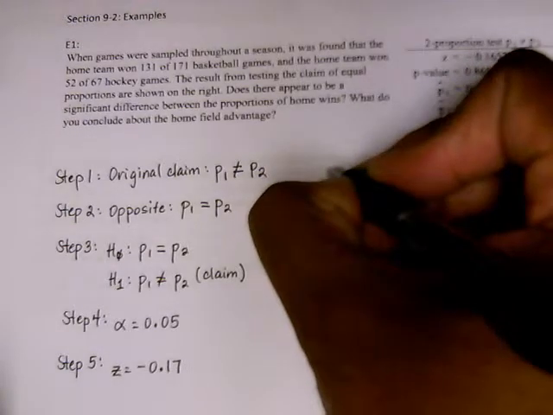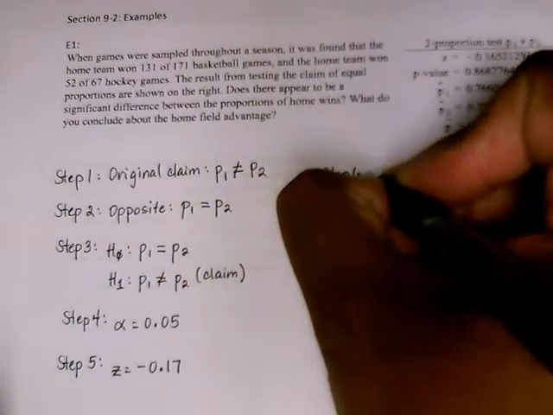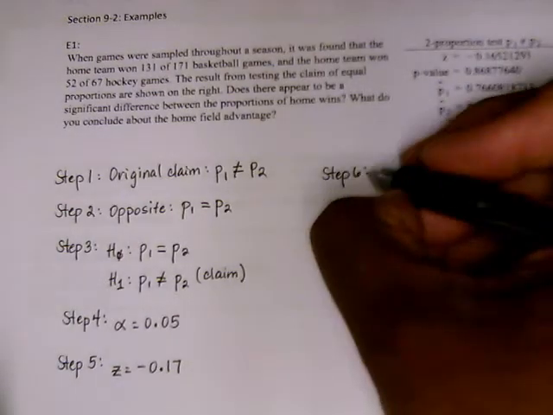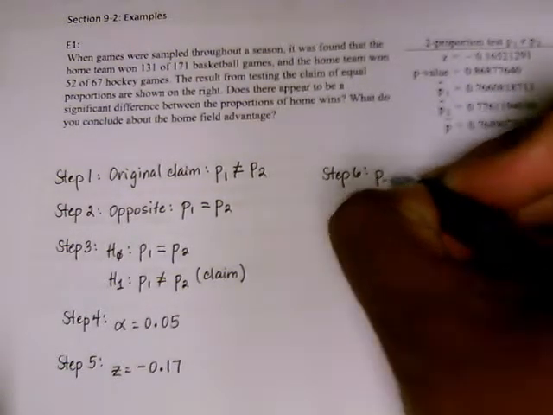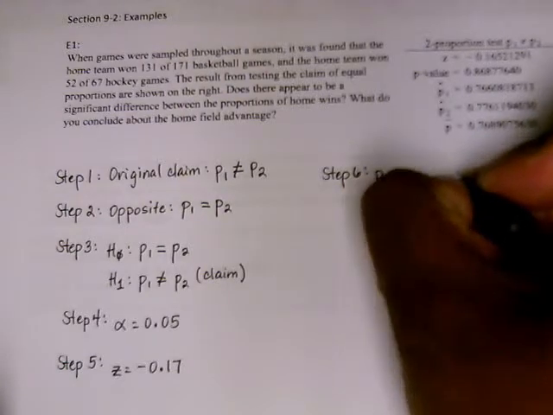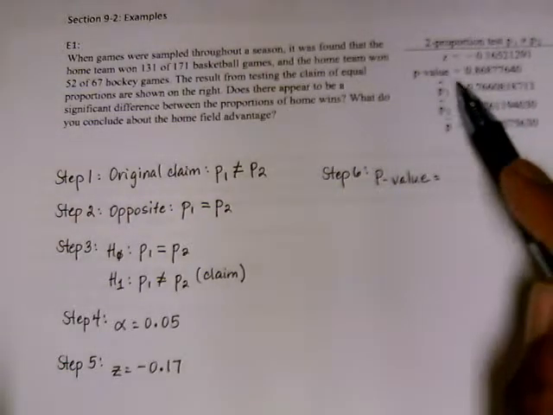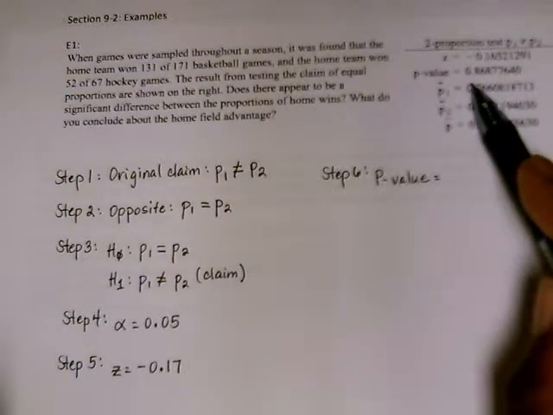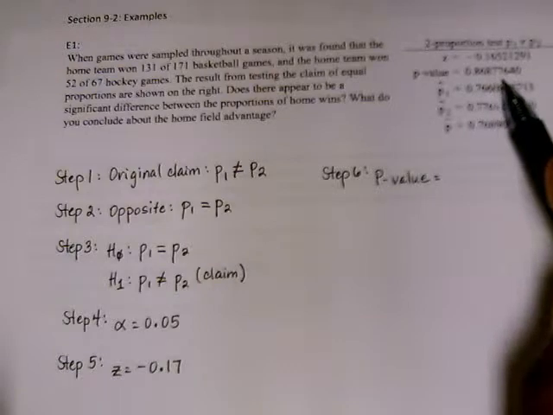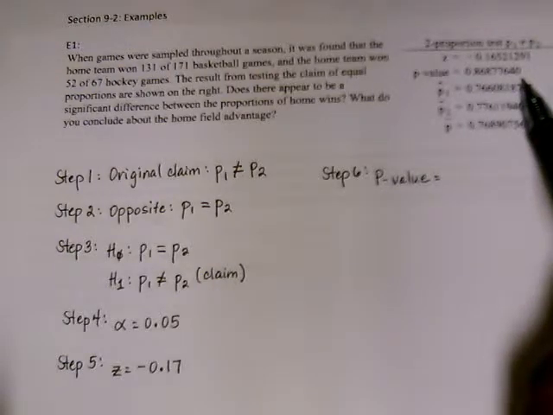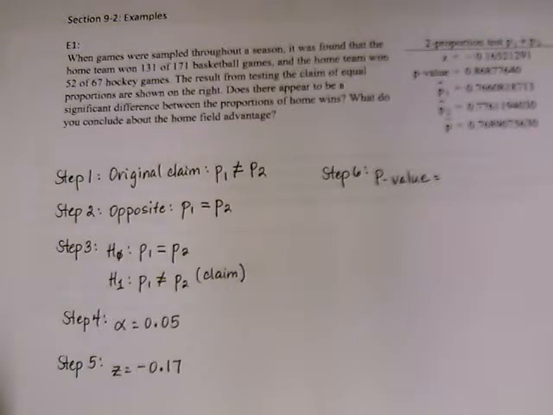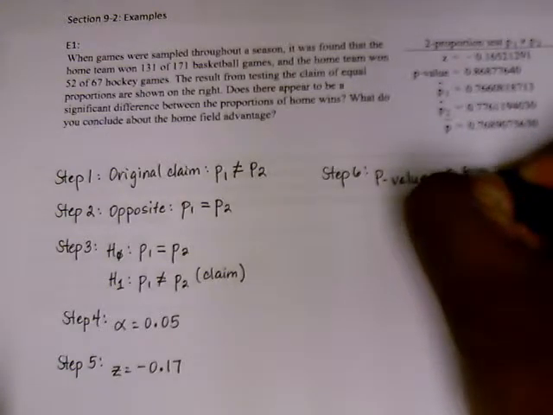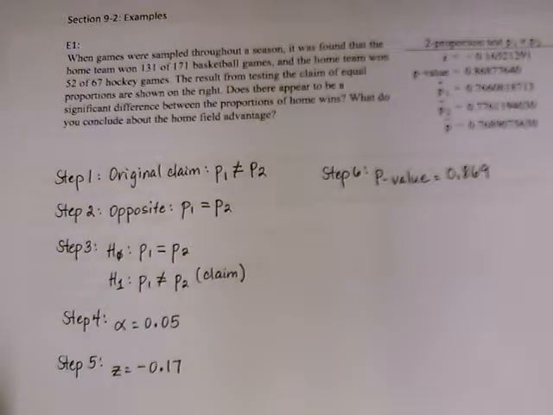Alright, now step number 6, I'll do this on the right hand side. Step number 6 is finding out what the p-value is. And here I'm using that approach because we're given the p-value right here in this output, which is in this case 0.8687760, but to 3 decimal places I'm going to round that off to 0.869. So 0.869 will be the p-value that's given in that output. So that's step number 6.